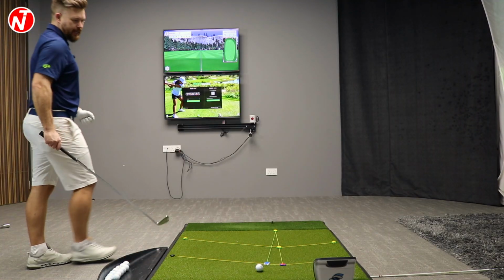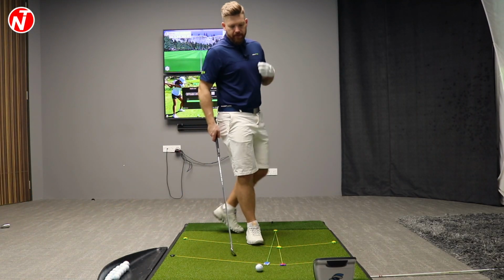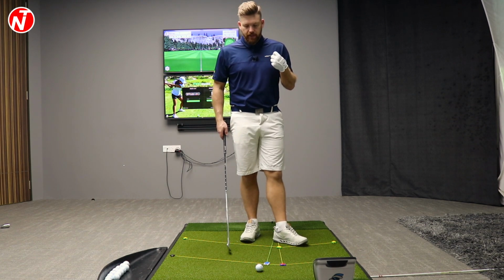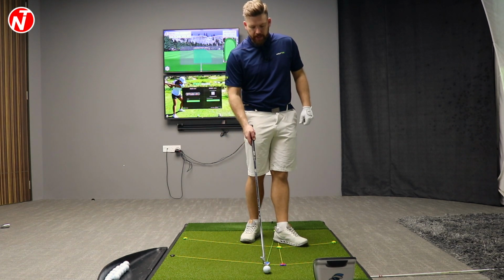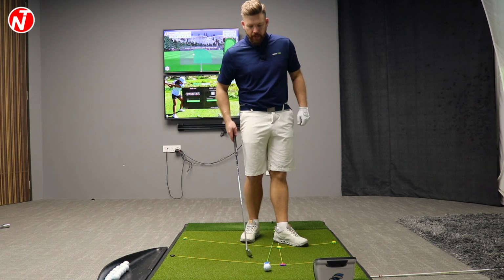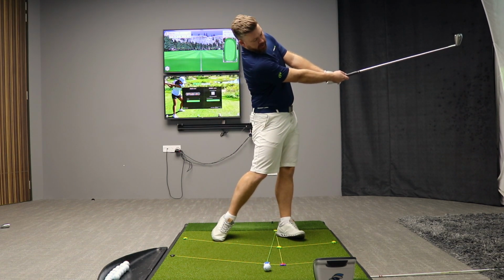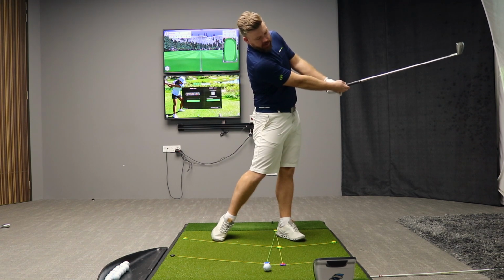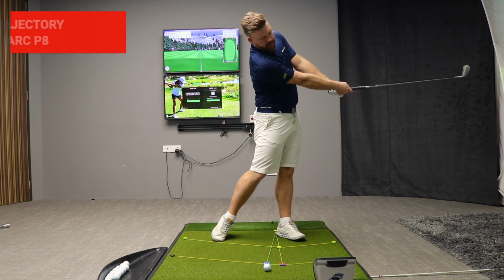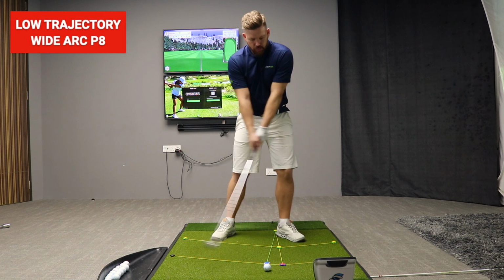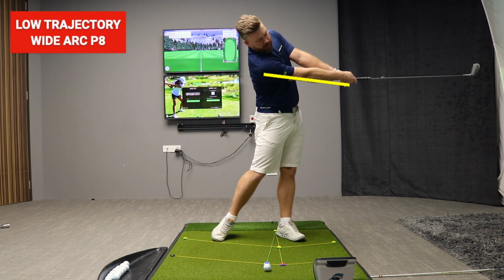First of all, let's hit my standard shot. And the way I measure the golf swing for these different shots would be in the follow through position. So when I get to position 8, where the right arm is parallel to the ground, where is the club head? So this would be the widest possible arc that I could create here.